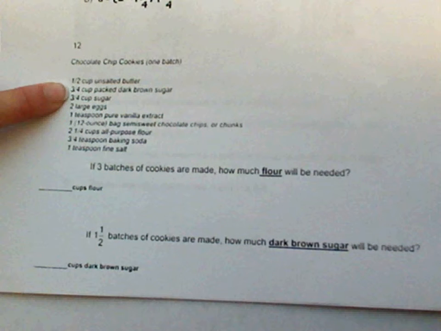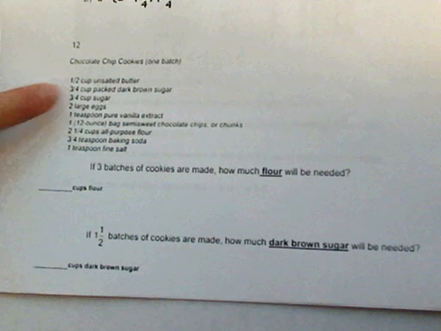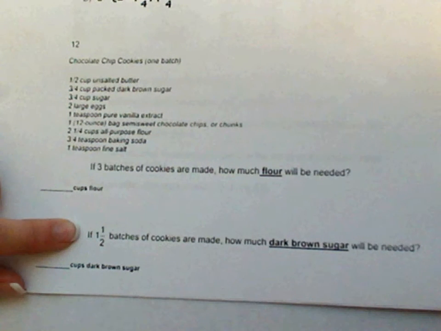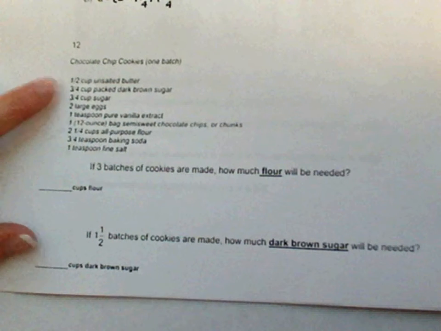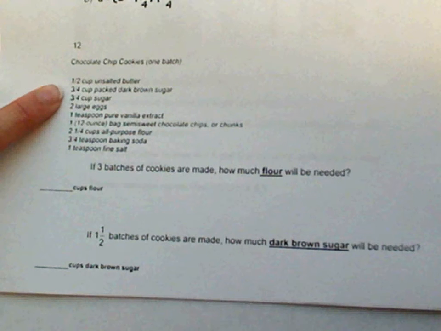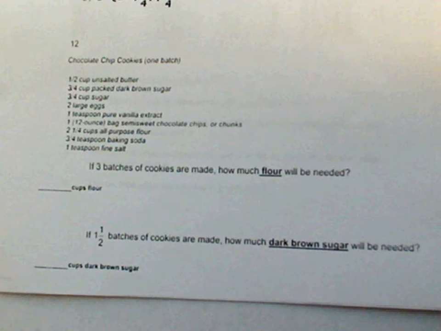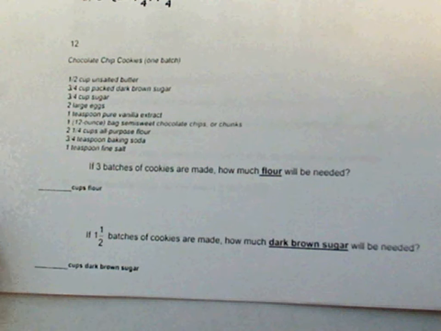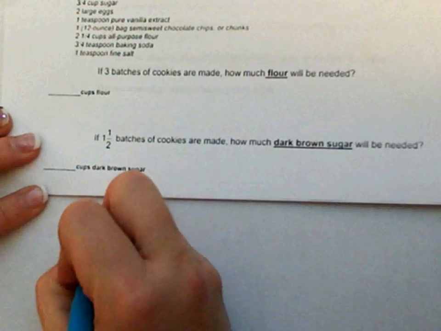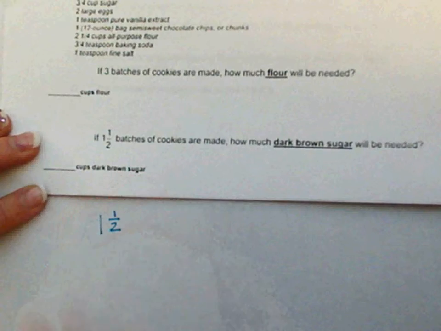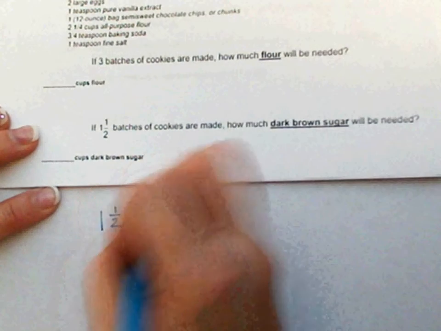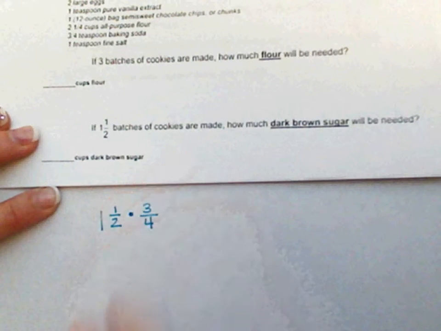Okay, the second part to this, we're still using the same recipe. Now it says if 1 1/2 batches of cookies are made, how much dark brown sugar will be needed? Okay, so now we're looking at dark brown sugar. We need 3/4 cups, but now we need to make a batch and a half, meaning 1 whole batch, so that's going to be 3/4 cup, but then I need half of a batch, which means I need half of 3/4. So this is also a multiplication problem.